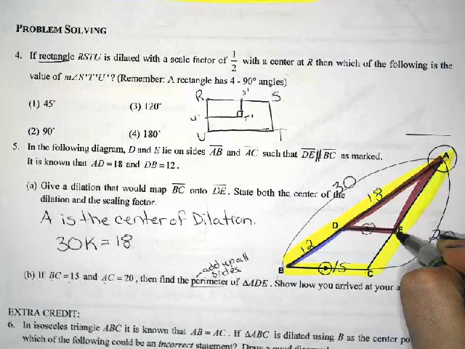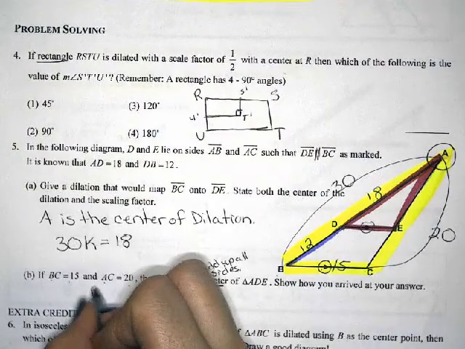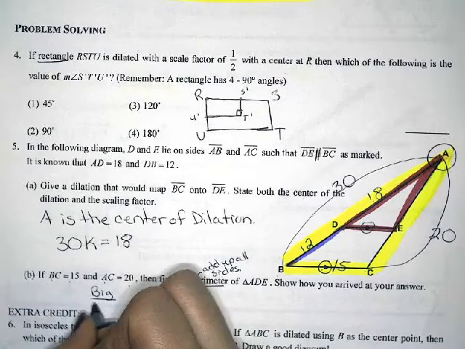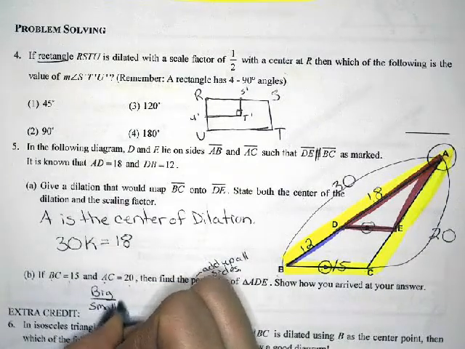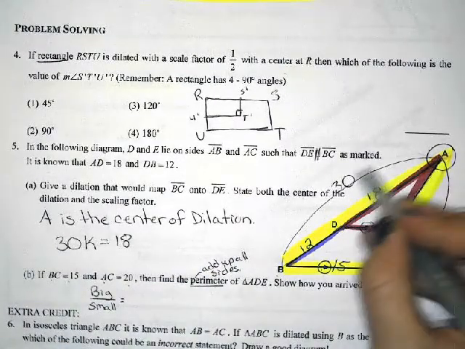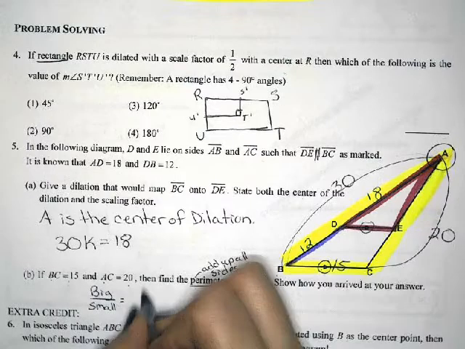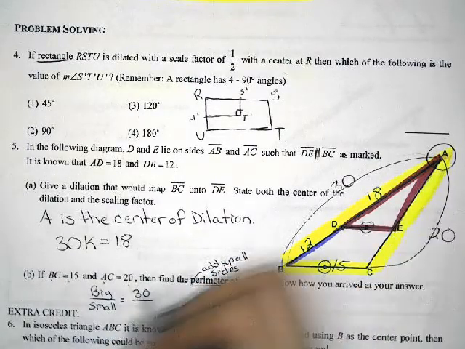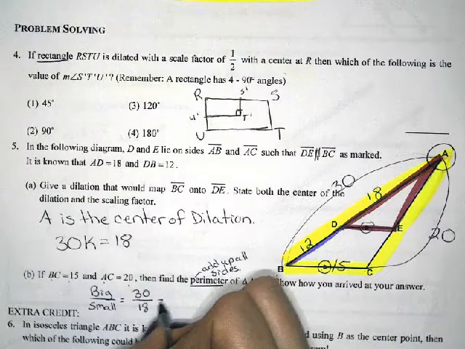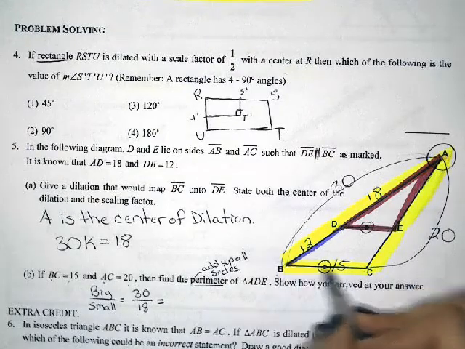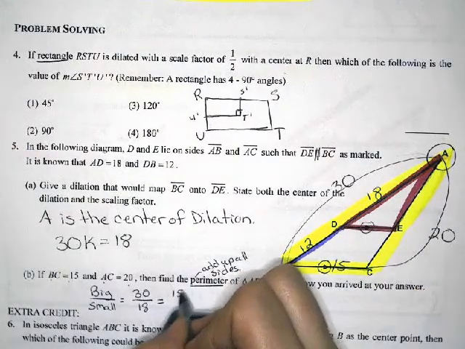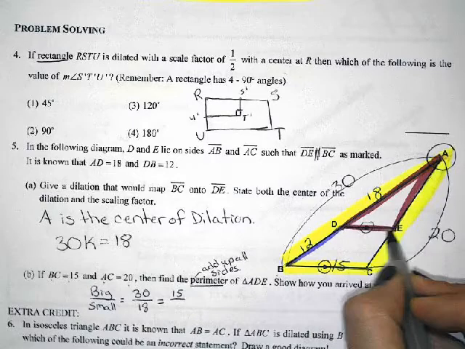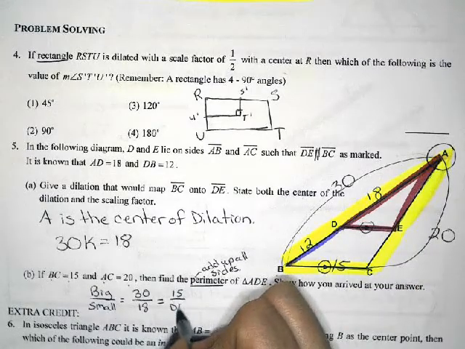You can set them up by doing a simple proportion. Big over small equals big over small. Okay, so let's set this one up. Big AB is 30 over the small triangle, that's 18, is going to equal big BC of 15 over small DE.